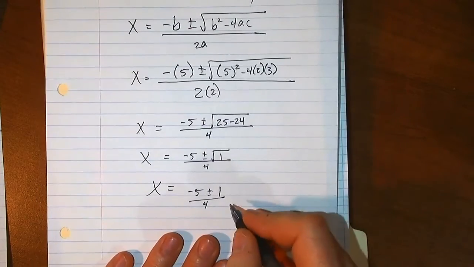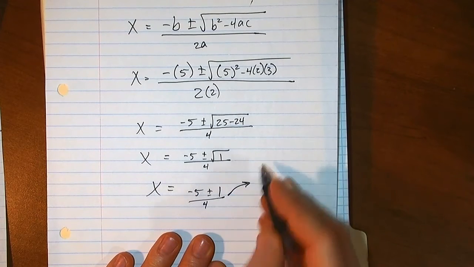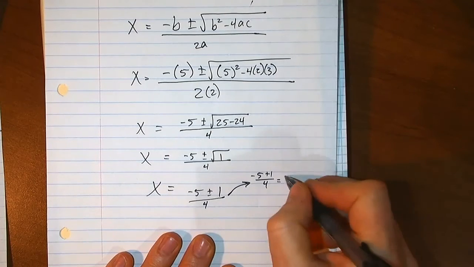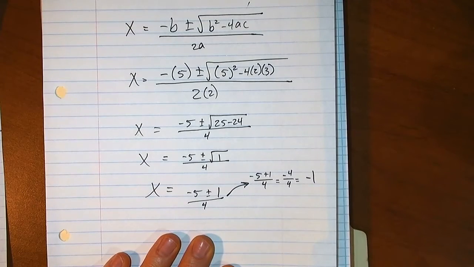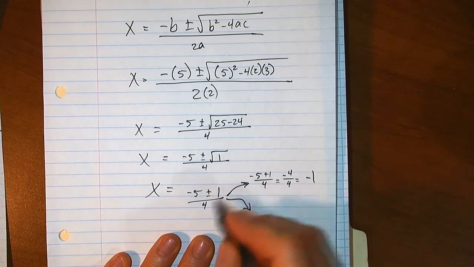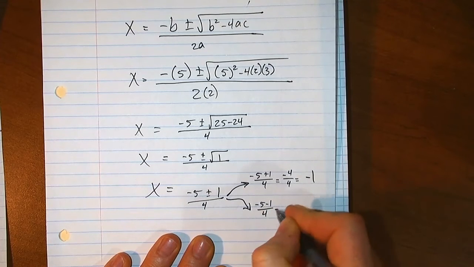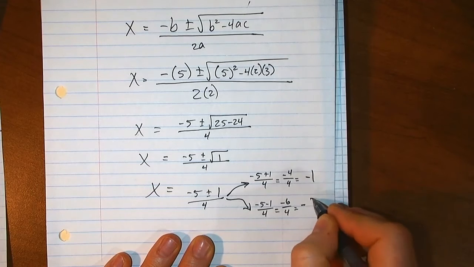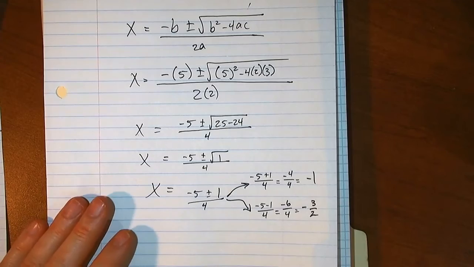And then remember, for this, we do 2 problems. We do one problem where it's -5 plus 1 over 4. So -5 plus 1 would be -4. So that equals -1 when I do that. And I do another problem where it's -5 minus 1. So -5 minus 1 is -6 over 4. So that gives me -3/2. So those are my x numbers.